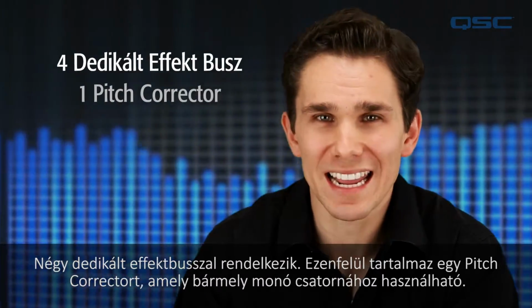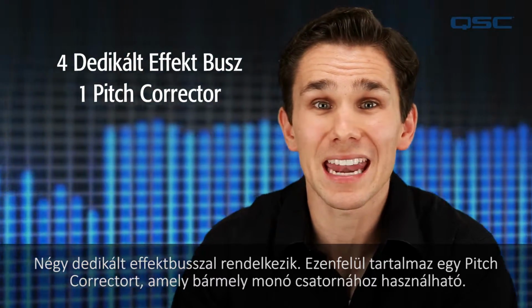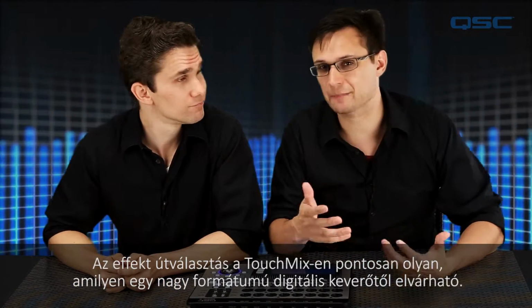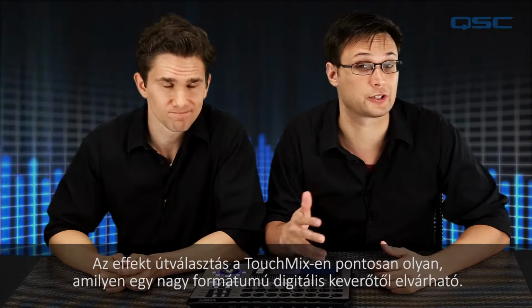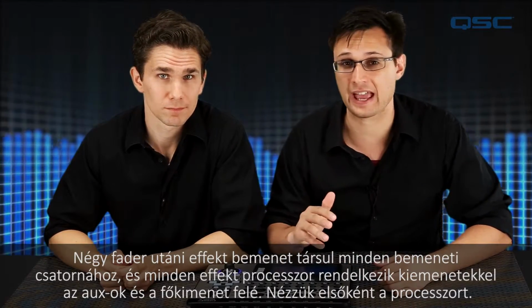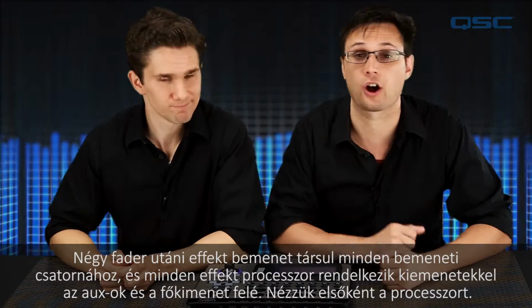You get 4 dedicated effects buses, and you get 1 pitch corrector that you can apply to any mono input channel. The effects routing on TouchMix is what you would expect to find on any full-featured digital mixer. There are 4 post-fader effects sends from each and every input channel, and each effects processor has returns to the mains and the aux outputs.